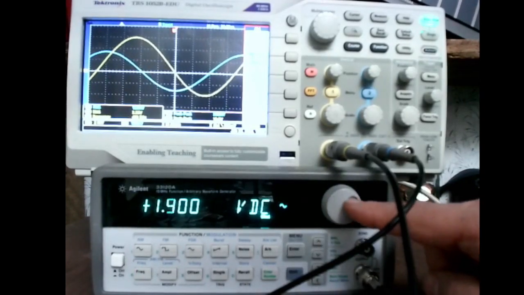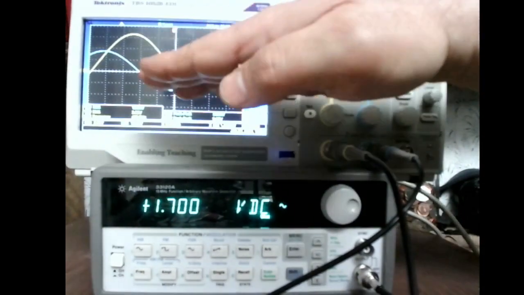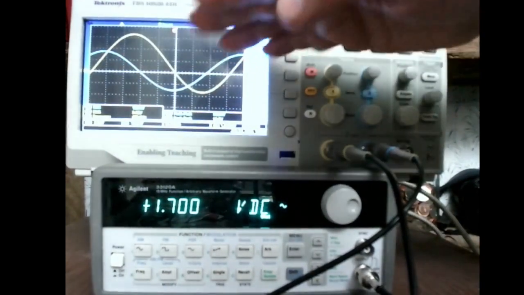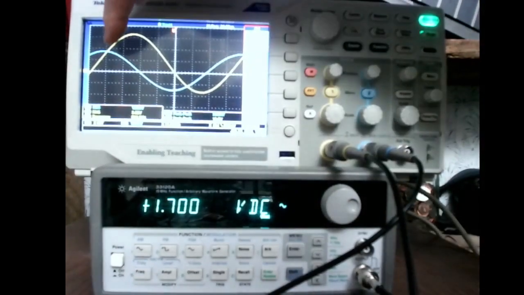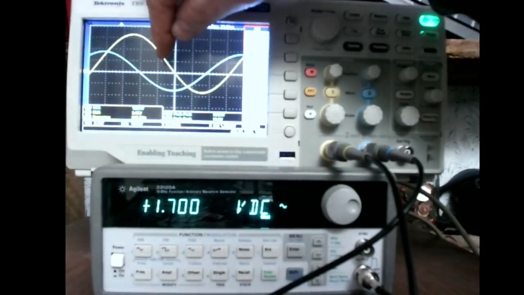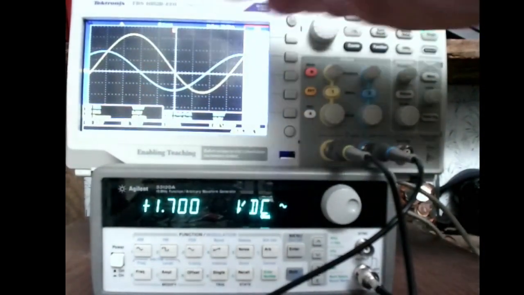So I'm going to raise it up here. And so what I've done is I'm running DC, so the sine wave is now riding on top of 1.7 volts DC. So the sine wave has been raised up.